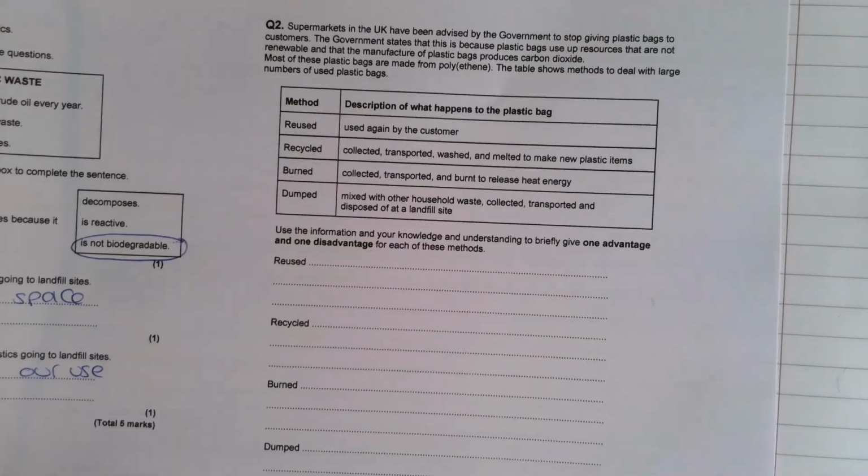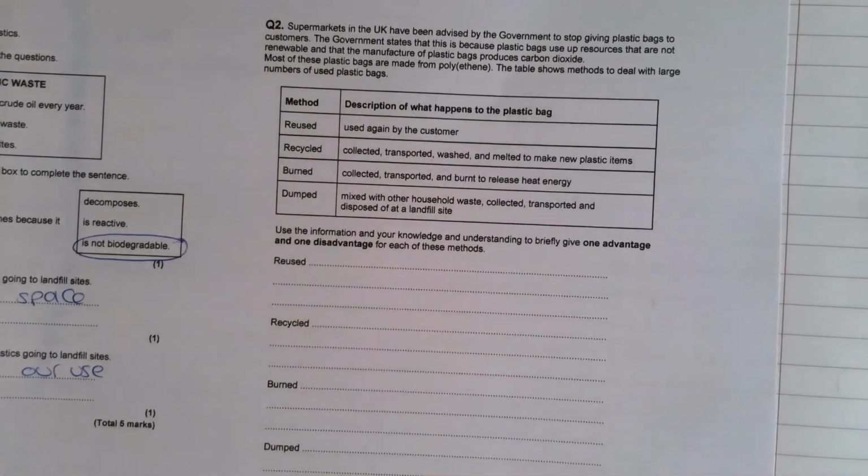So reused, used again by the customer. Recycled, collected, transported, washed and melted to make new plastic items. Burned, collected, transported and burnt to release heat energy. And dumped, mixed with household waste, collected, transported and disposed of in a landfill site. Use the information and your knowledge and understanding to briefly give one advantage and one disadvantage for each of these methods. So let's look at reused.